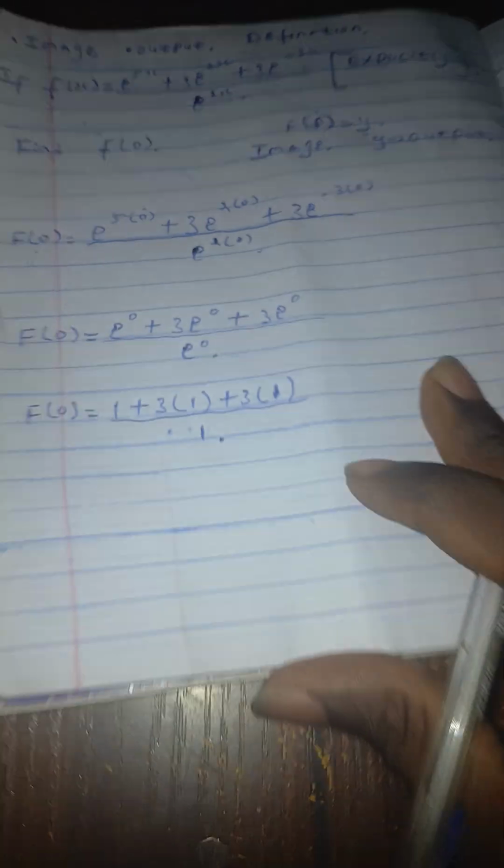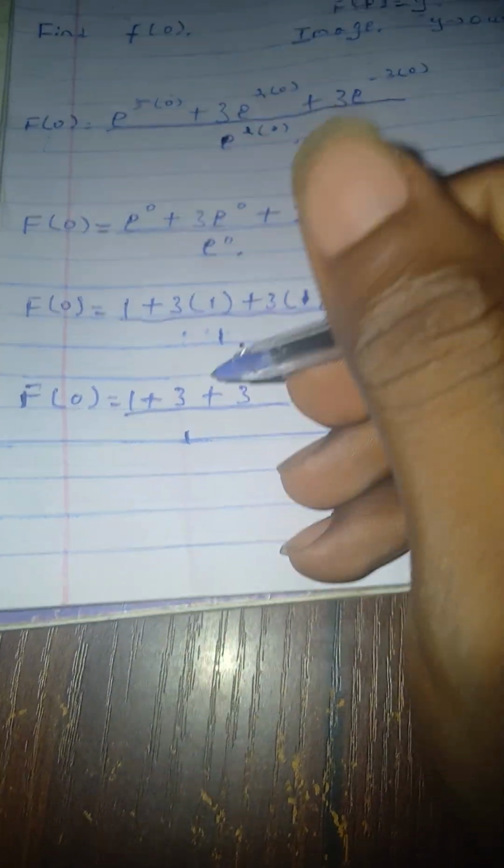Can you see that? So moving further, f of 0 is equal to 1 plus 3 times 1, which gives 3, plus 3 times 1, 3, over 1. This is equal to 1 plus 3, that is 4. 4 plus 3, that is 7. That is 7 over 1.